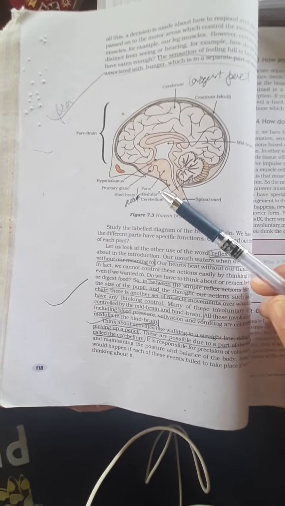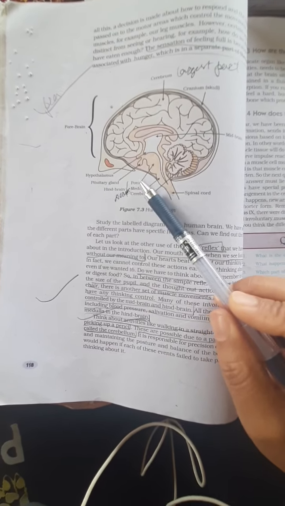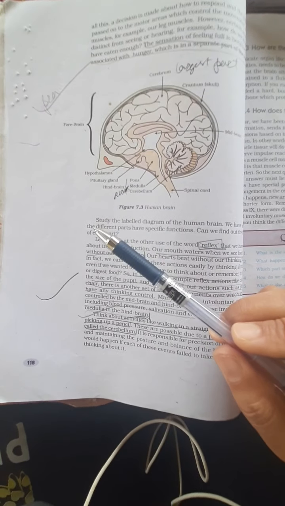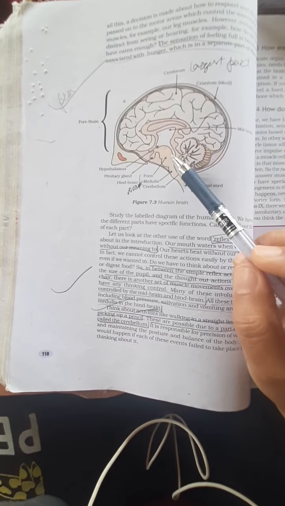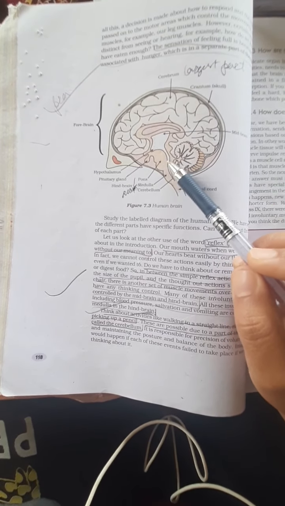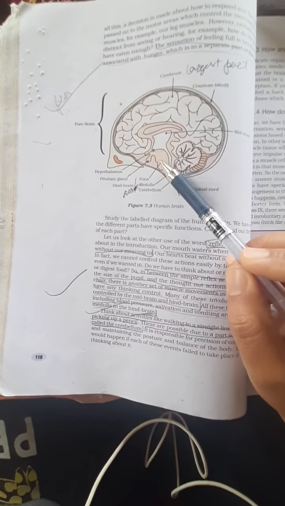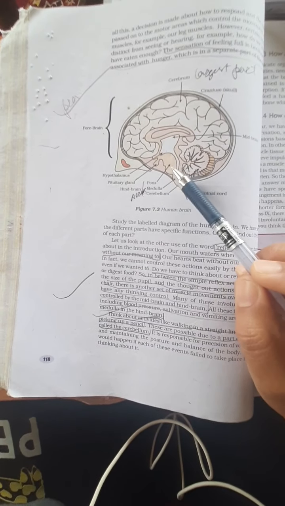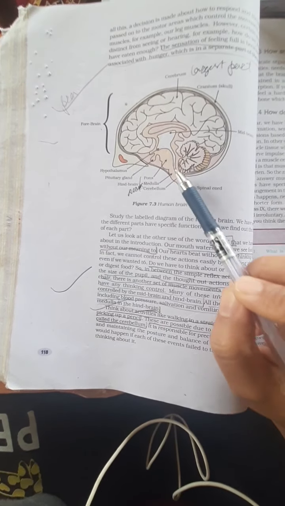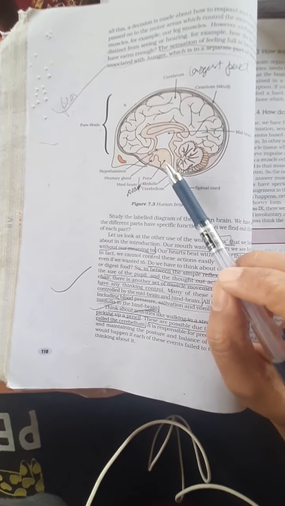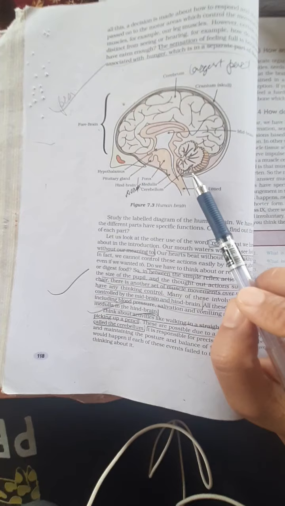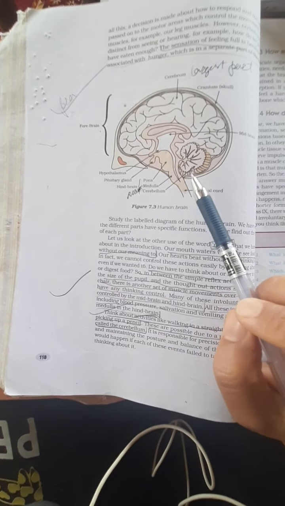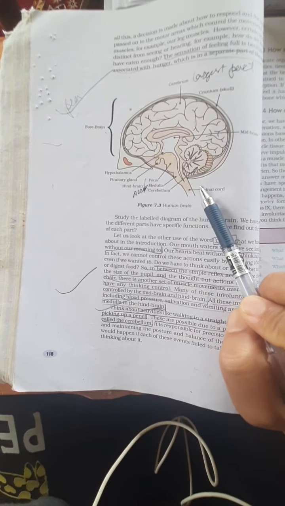And lastly, it is the pons. The function of the pons is to relay impulses between the lower cerebellum and the spinal cord. It is a relaying part. It relays information from here to here, from spinal cord to lower cerebellum, and lower cerebellum to spinal cord. That is the function of the pons.